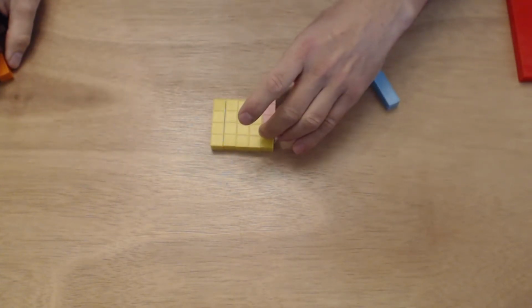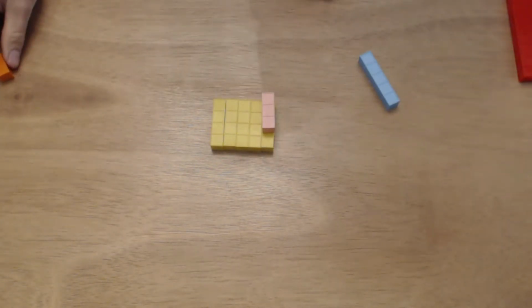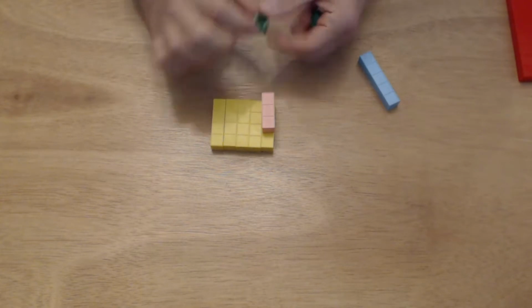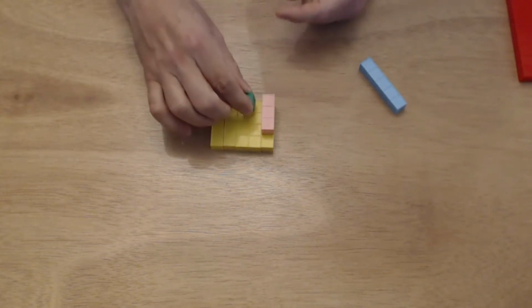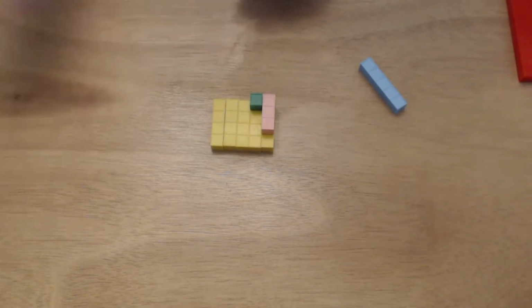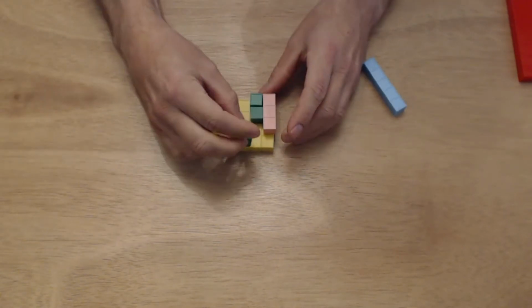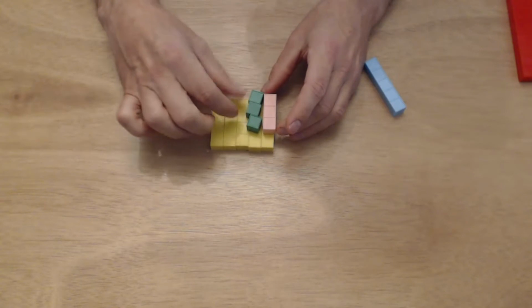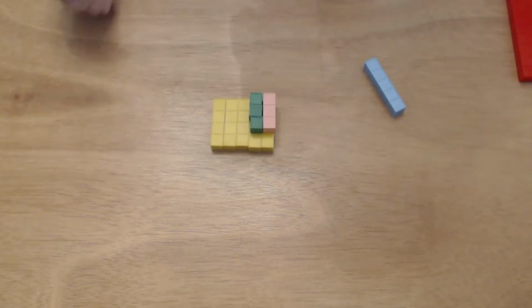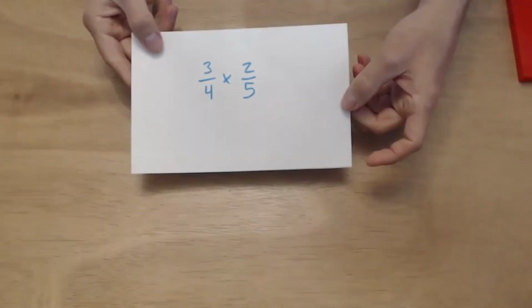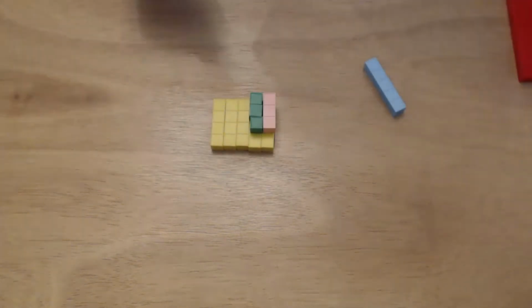And then we could take our 3/4 times the 2/5. Now, this top part, we've got a bottom rectangle, but our top part also wants to be a rectangle, right? So all we have to do is build the rectangle. And once we've built the rectangle, we could count these. There's 6 of them, and that's over 20. So we know that 3/4 times 2/5, okay, this is 6 over 20. Now we still have to reduce that, but all we've done is built a rectangle.